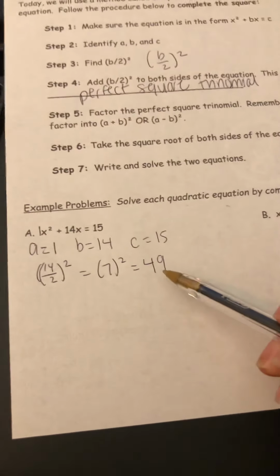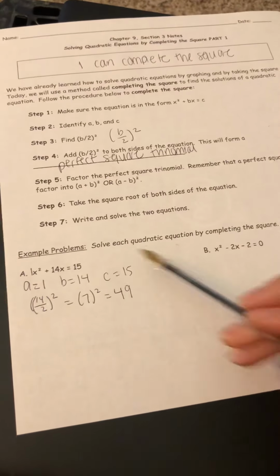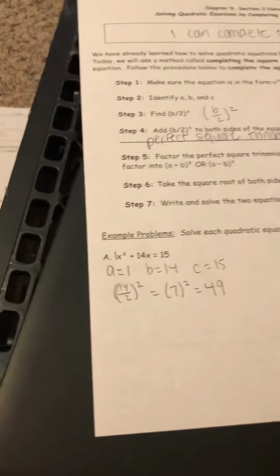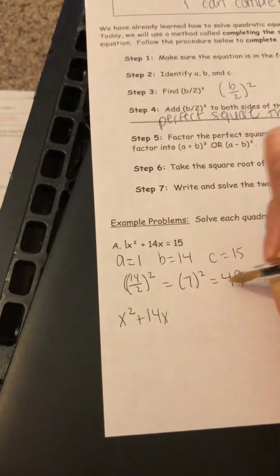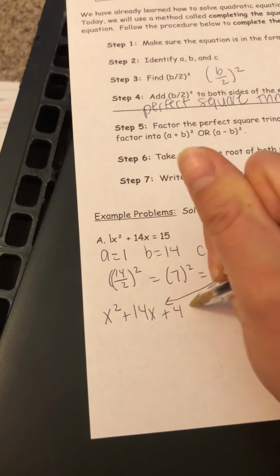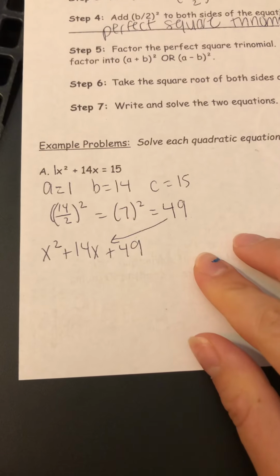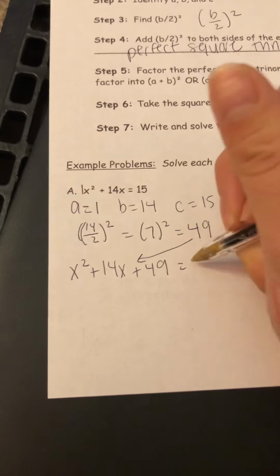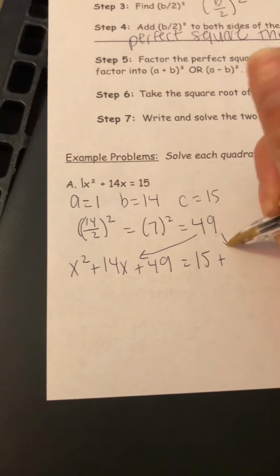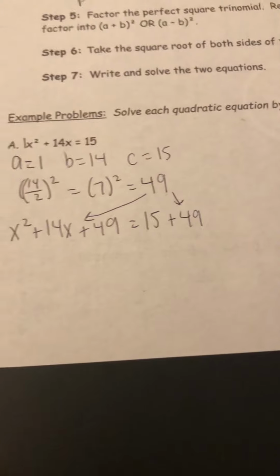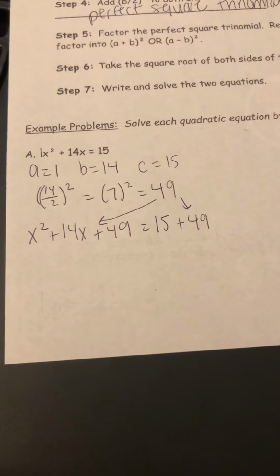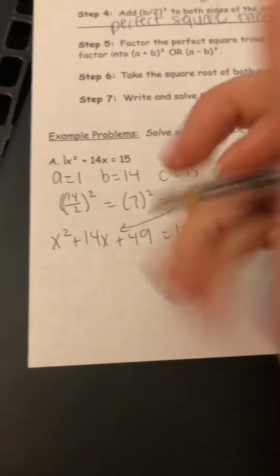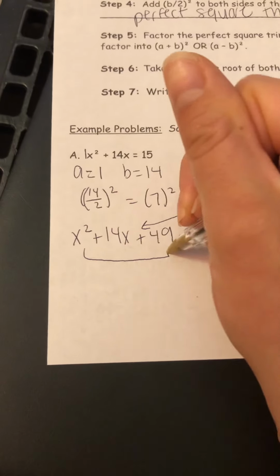So now that I've done that, I'm going to add that into both sides of the equation. So I have x squared plus 14x plus 49 is equal to 15 plus 49. So I plugged it back into both sides. And now I need to factor.